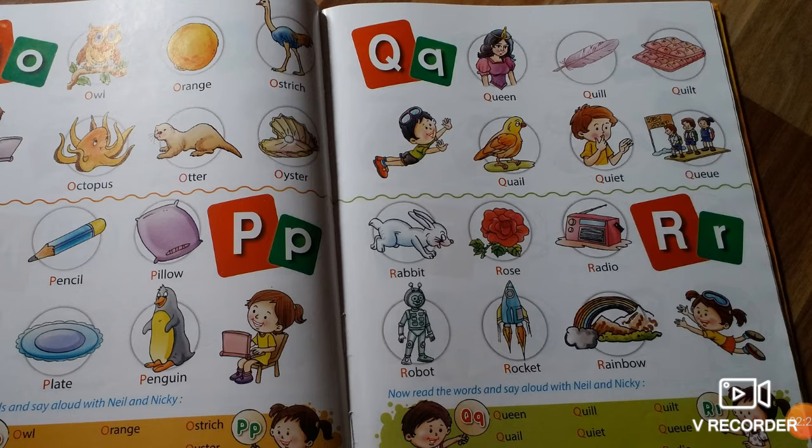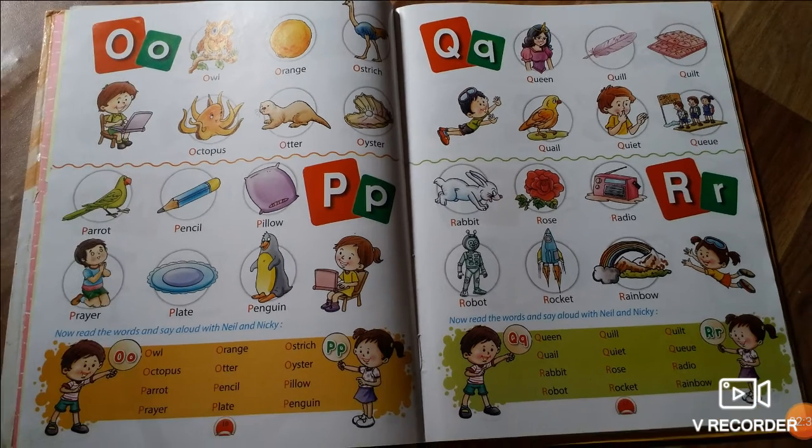R for rabbit, R for rose, R for radio, R for robot, R for rocket, R for rainbow.